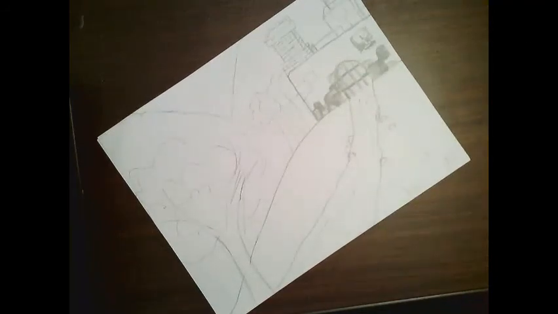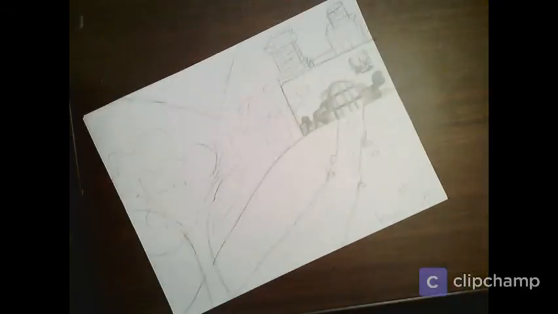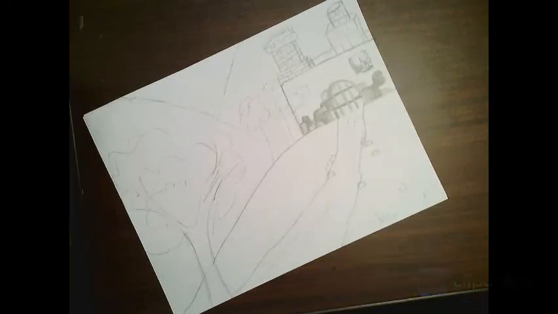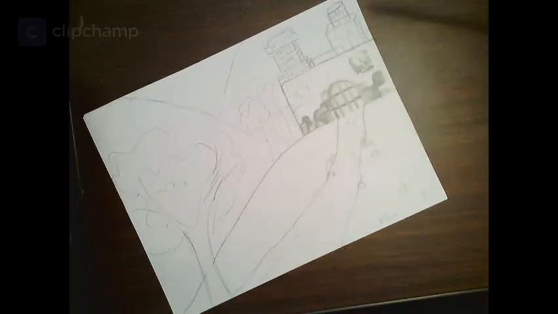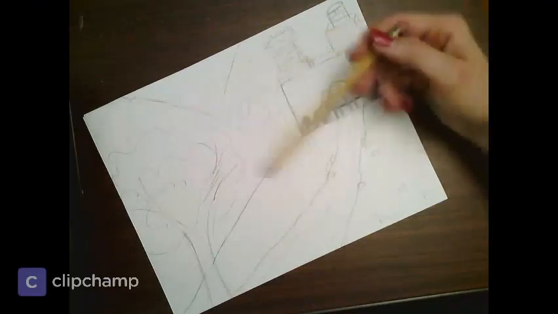Okay, so that's just a start to how to get shading. And again, if you don't want to do shading, you can do colored pencils, markers, watercolors. You can do like this and have the castle far away, or you can have your castle super close or somewhere in the middle, and you can give it any kind of background.